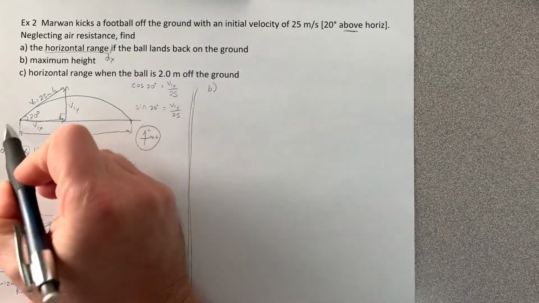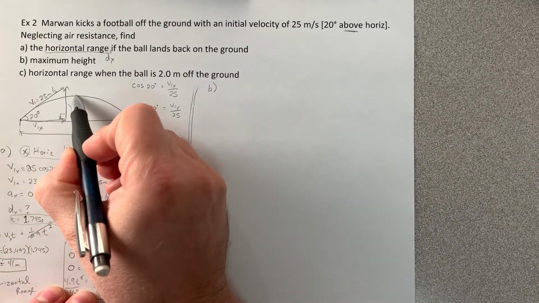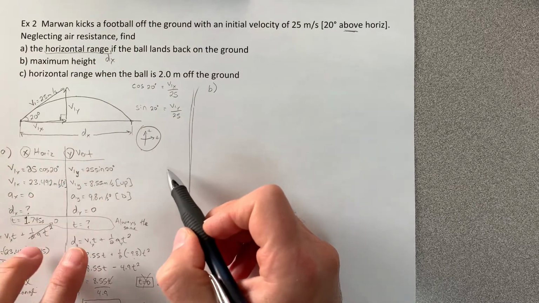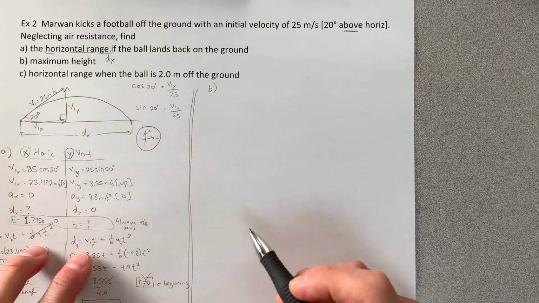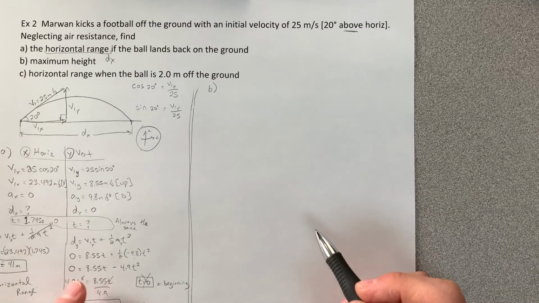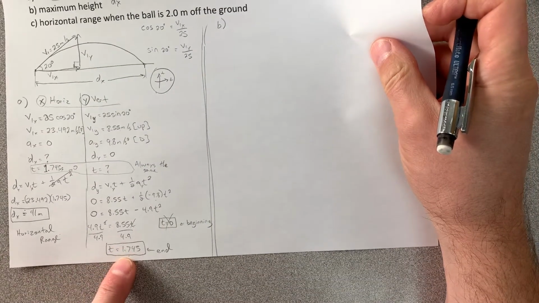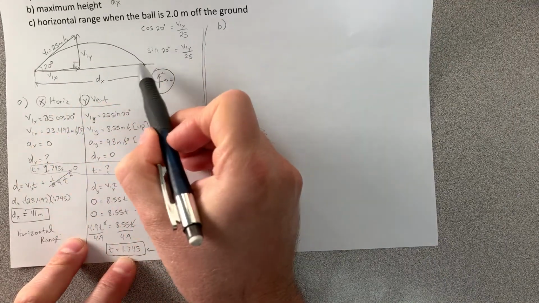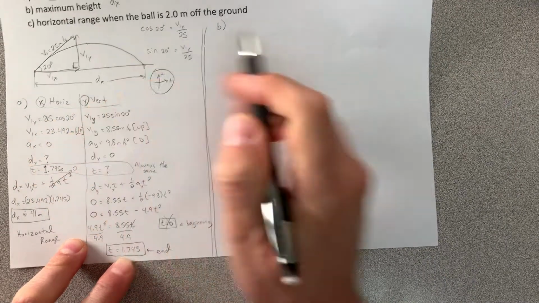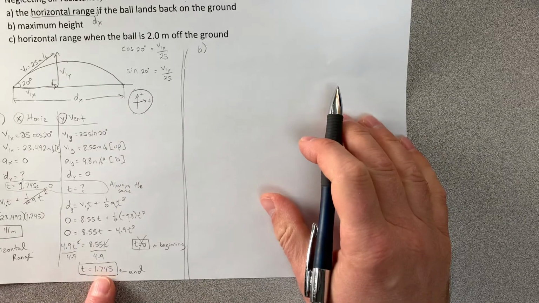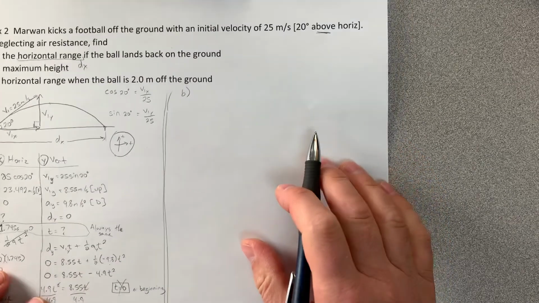To find the maximum height, I'm going from here to here, which means I don't have all of the same numbers. For example, this time being 1.745, that's the time all the way to the ground. I instead want to go from here to here. You could say, wouldn't the time be exactly half of that? Yep, you're correct, you can use it.